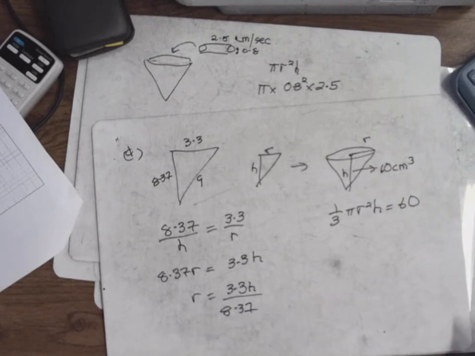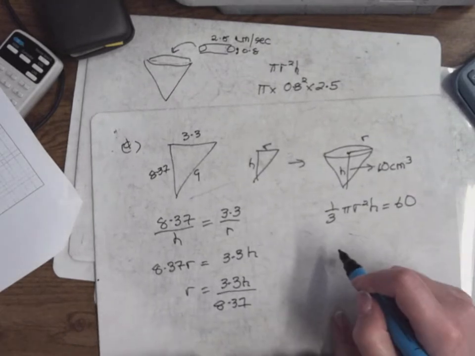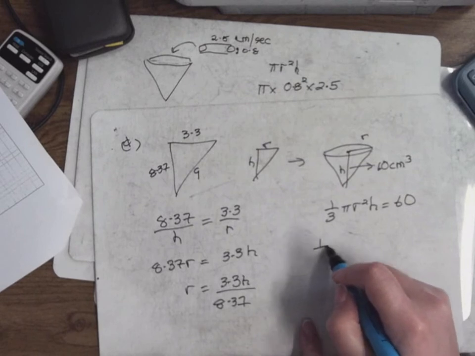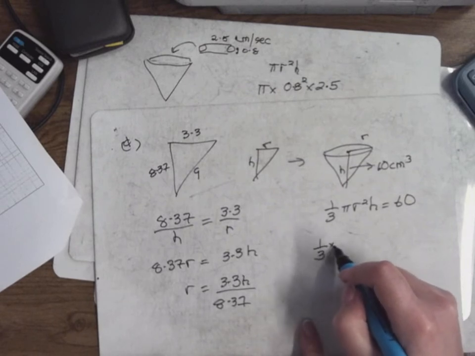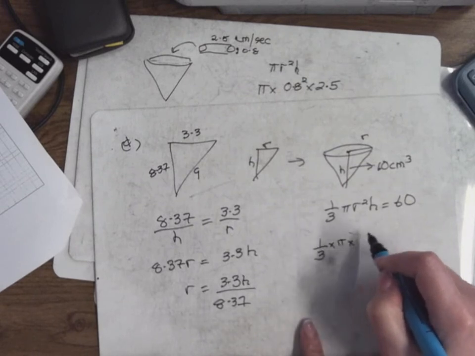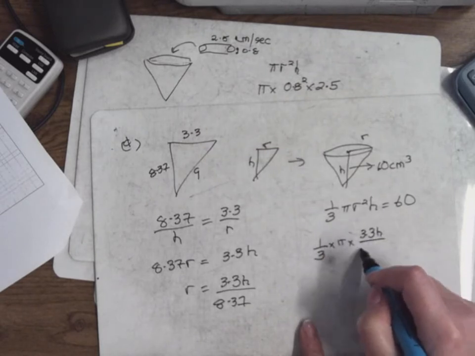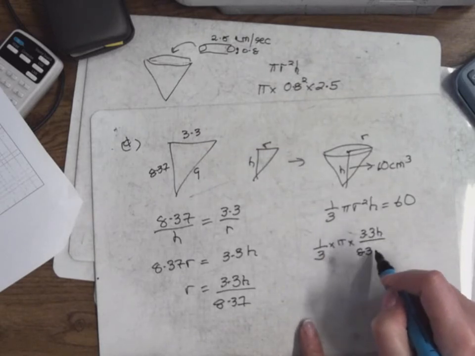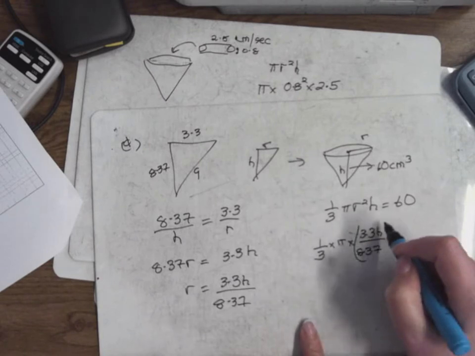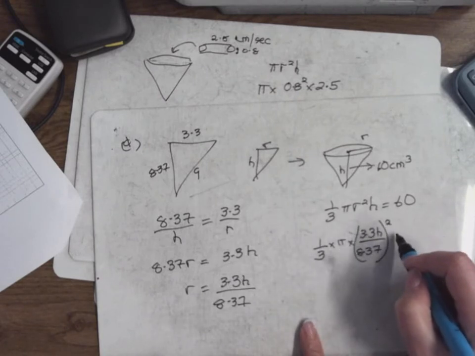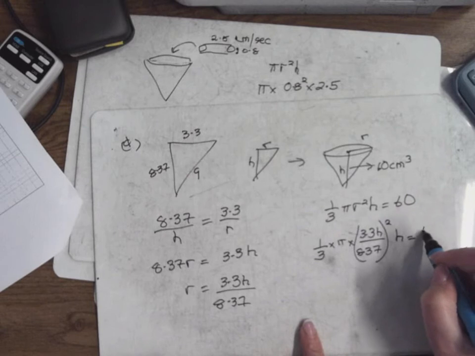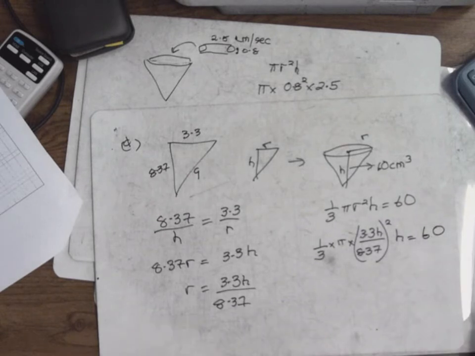Then over to this equation, everywhere I see an R, I'm going to put in that: 1/3 multiplied by pi multiplied by (3.3 H all over 8.37), all to be squared, multiplied by H is equal to 60, and you can solve that.